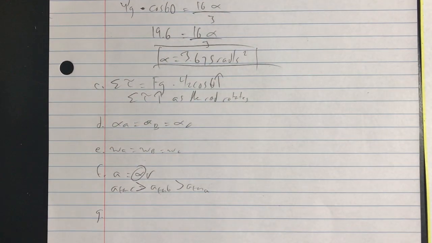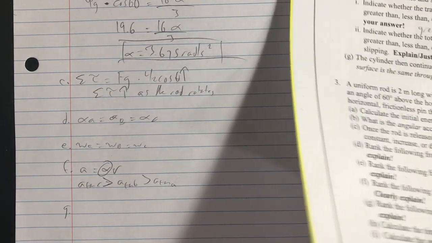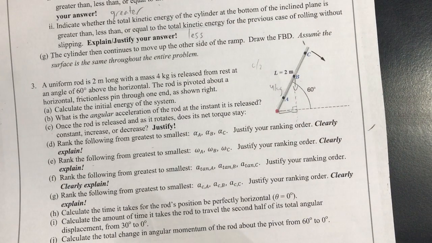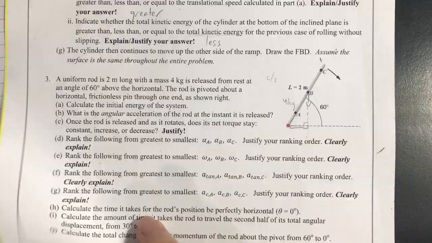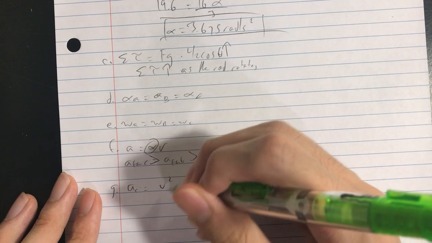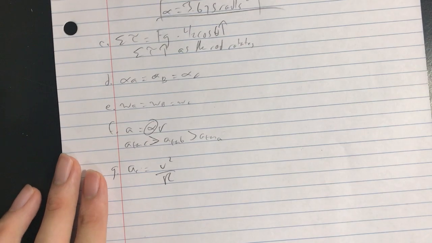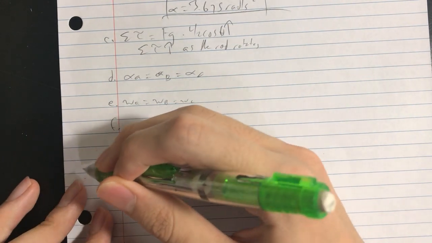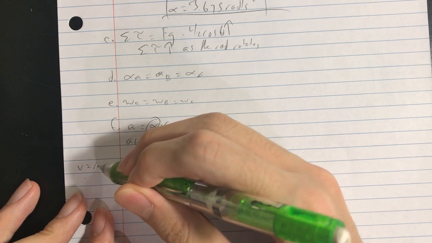Part G. Rank the following from greatest to smallest. This is the last one. A centripetal of A, B, and C. A centripetal equals V squared over R. And V squared, side note, equals R times omega.